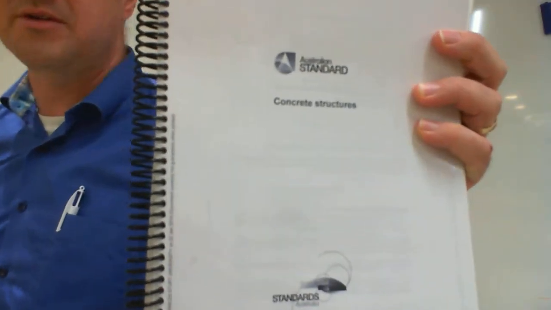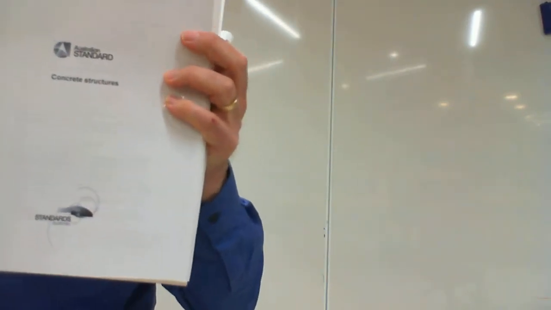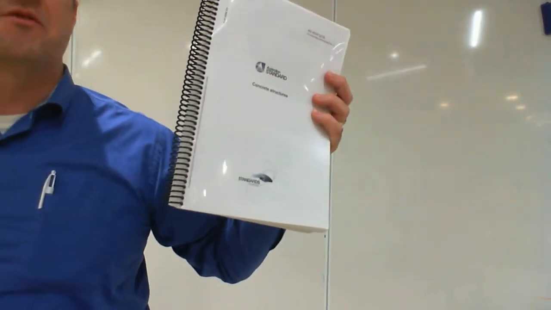So we're looking at doubly reinforced concrete beams. When you watch this video, you should probably have a copy of AS 3600, which is the Australian concrete standard. This is one that you probably want to print out and keep a copy of yourself. You'll use it a lot in your engineering life.